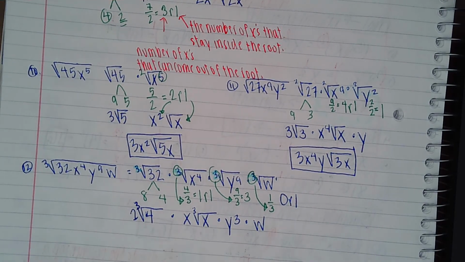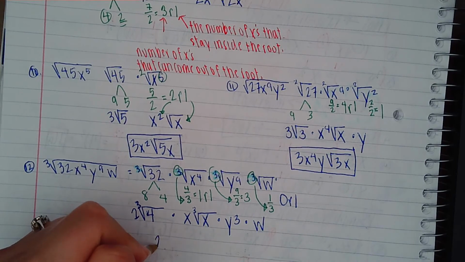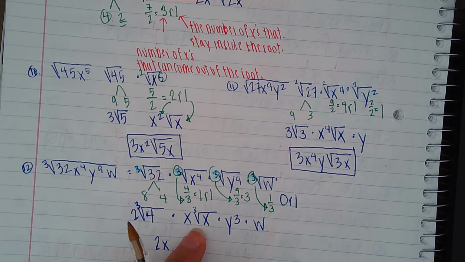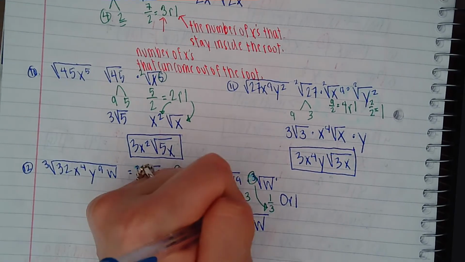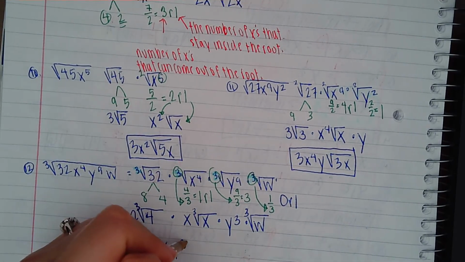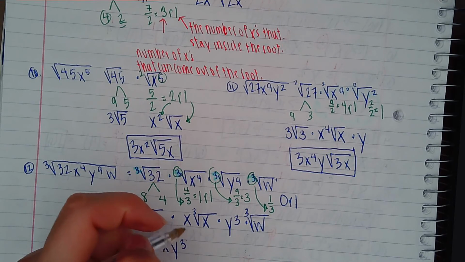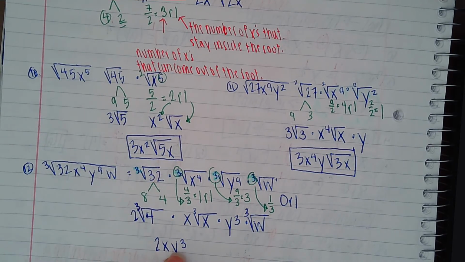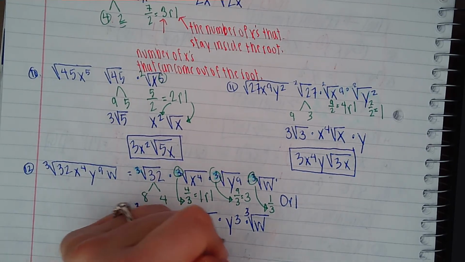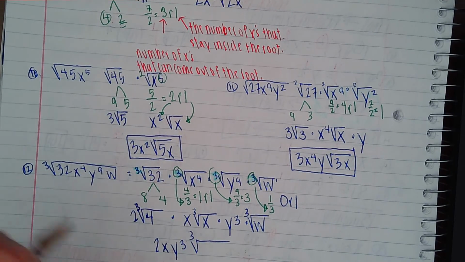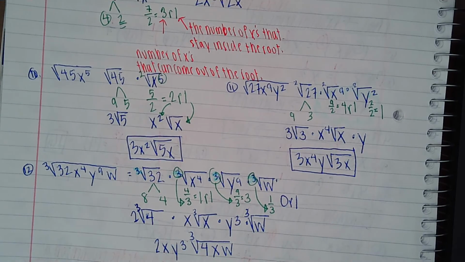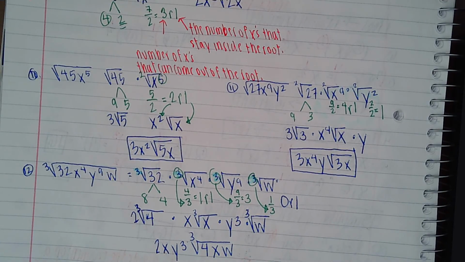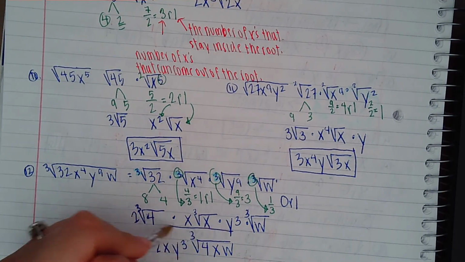And then you would combine your problems. So 2x y to the 3rd. Whoops, the w had to stay in the cube root. Oh, yes, y to the 3rd. And then cube root 4x w. And that would be your answer.